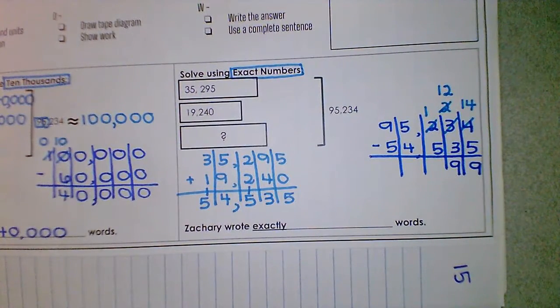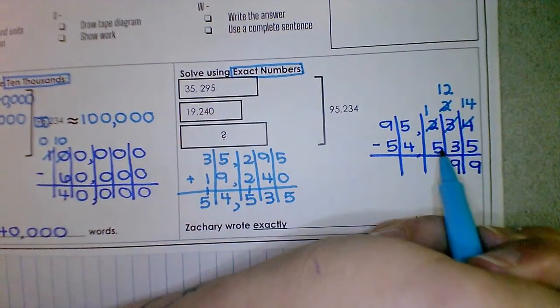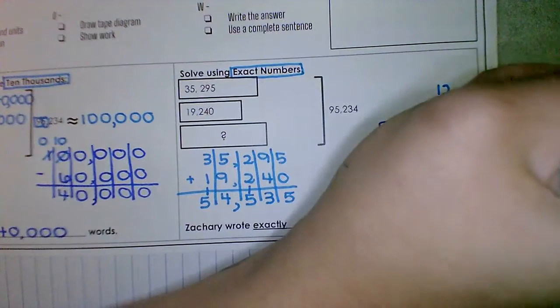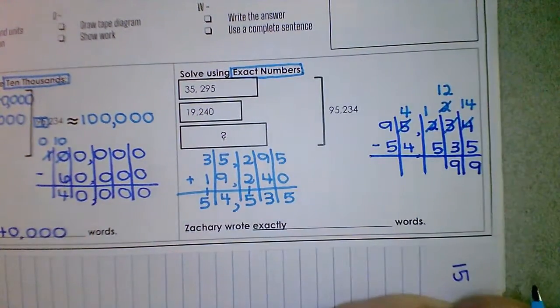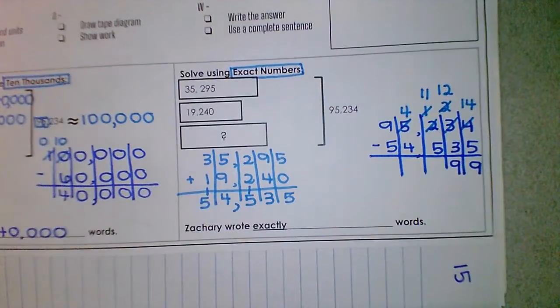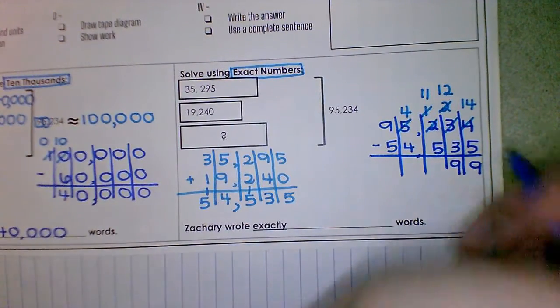All right, let's keep pushing through. More on the top, no need to stop. But in our hundreds place, we have more on the floor. So if there's more on the floor, we're going to go next door and get some more. Our 1 becomes an 11. 11 minus 5 equals 6.